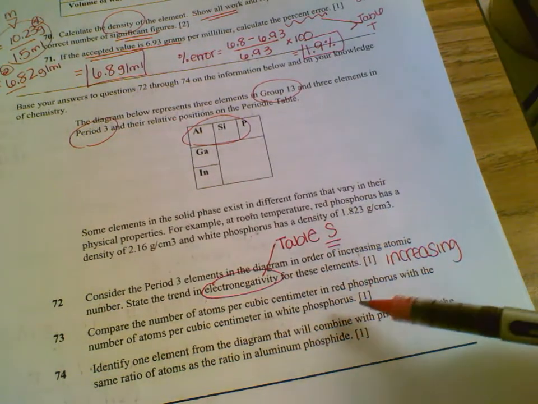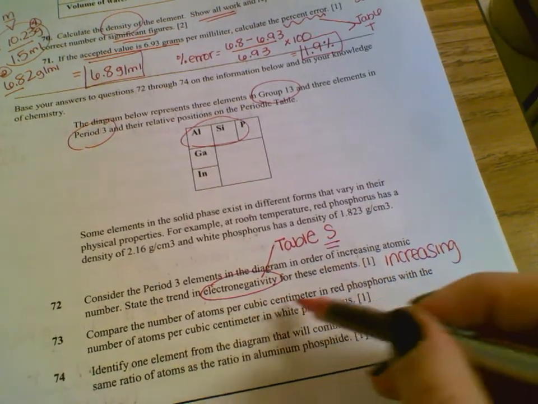73, compare the number of atoms per centimeter cubed in red phosphorus.